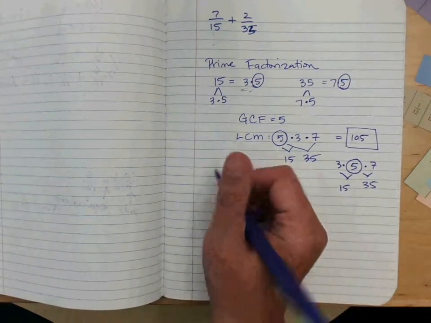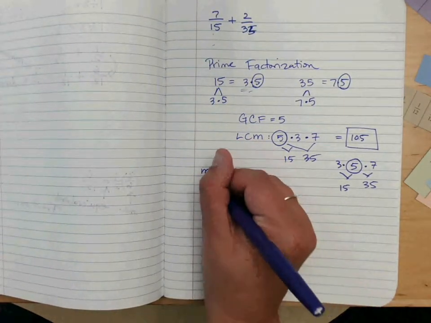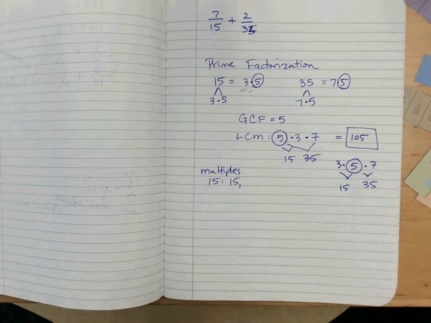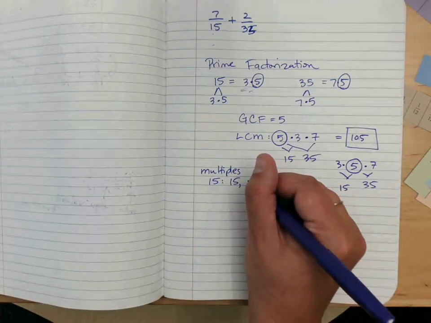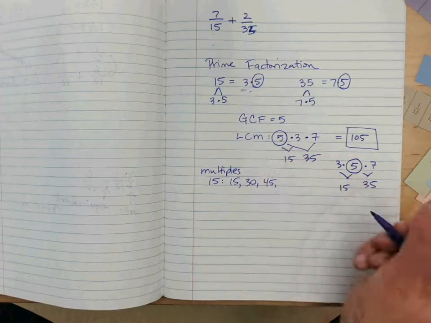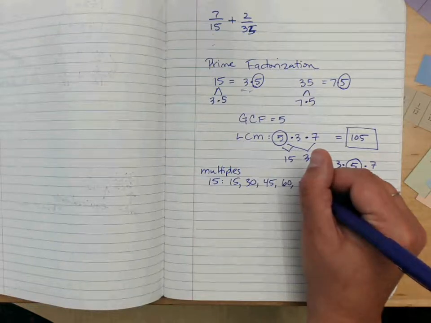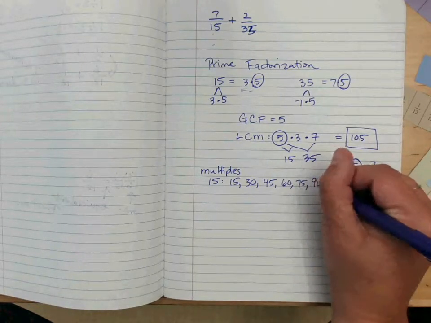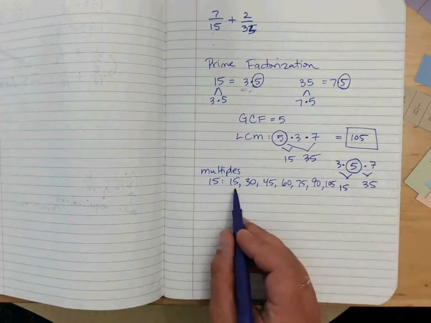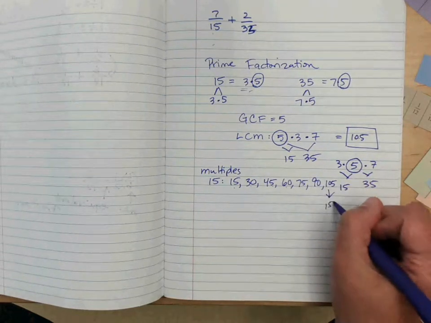If you also were just to count by multiples, which would take a while, okay, but if I did multiples of 15, what would be the multiples of 15? 15, 30, 45, 60, 75, 90, add 15 more, 105. Look at that, 1, 2, 3, 4, 5, 6, 7. This right here is 15 times 7, right?